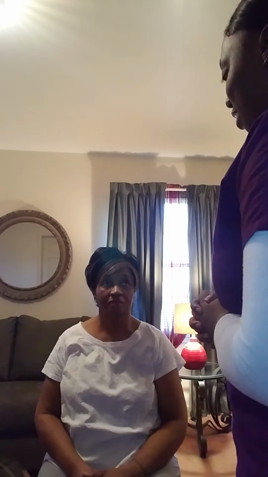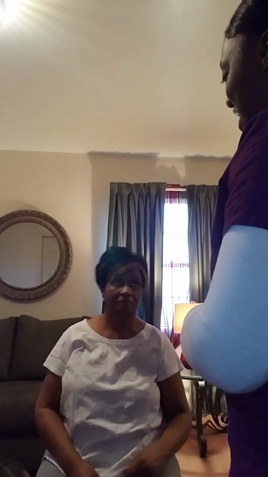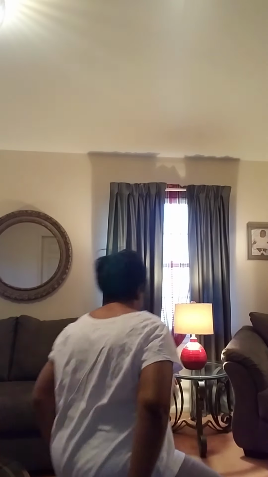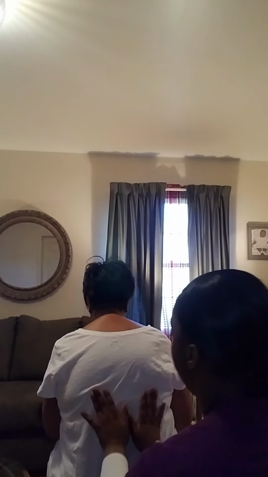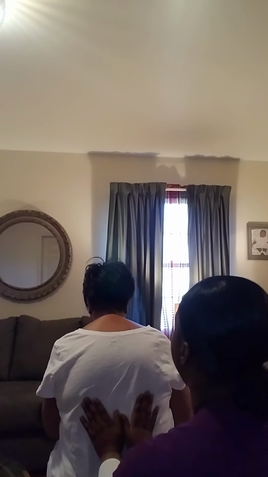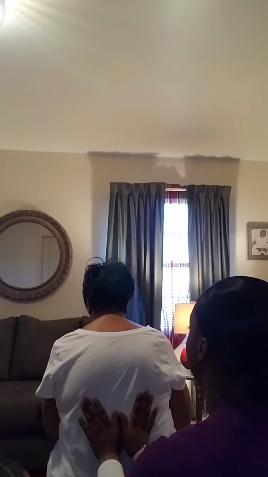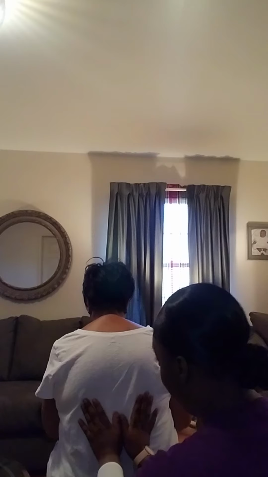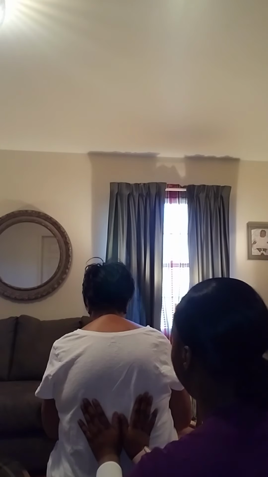Now the final thing we are going to do for our respiratory assessment today, Ms. Meyer, is check your lung expansion. If you can just turn around for me once again. What I'm going to do is place both of my hands on your back, and what I'm looking for is to know that your lung expansion is equal and symmetric.